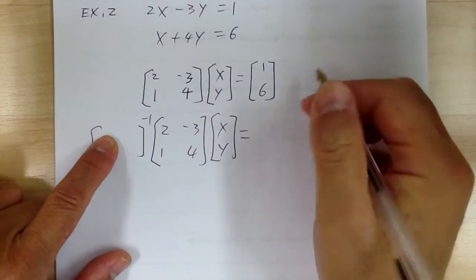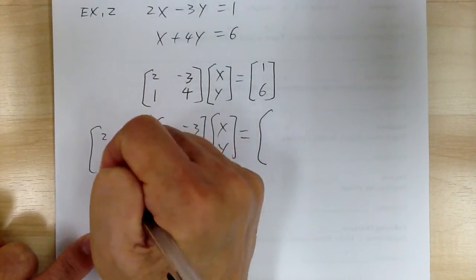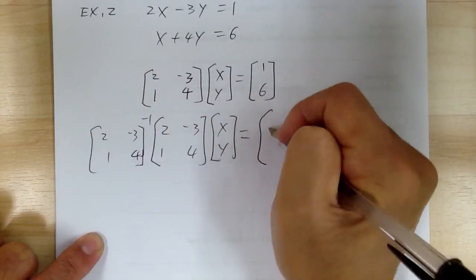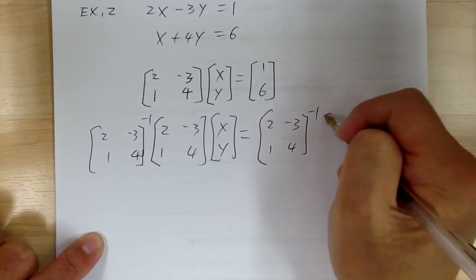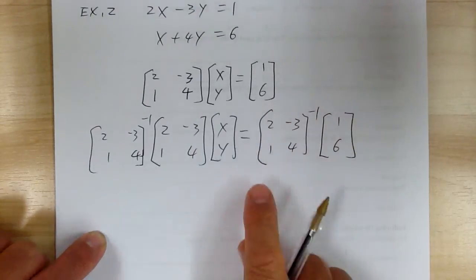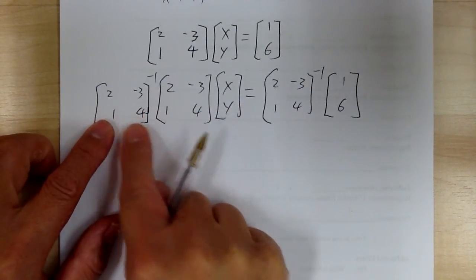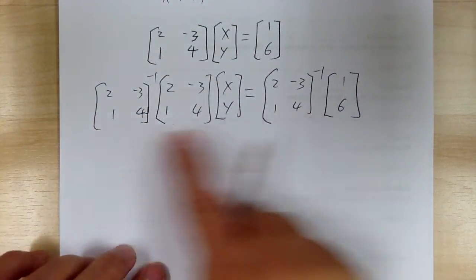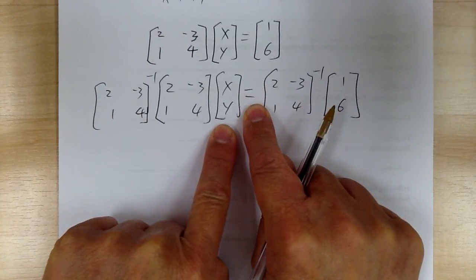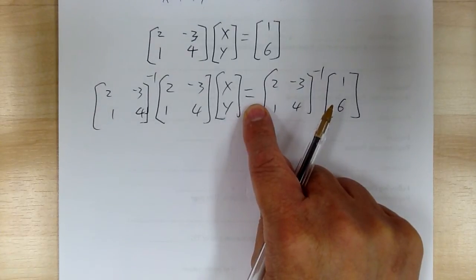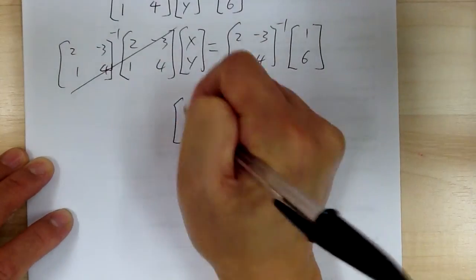Now because I put this in the front, I need to put this in the front. So again, I put this in the front to cancel these things out. Because I put this matrix in the front, I need to put it in the front. Now you cannot put this in the back. If you put it in the back, you have x, y in the middle, and nothing's going to cancel. Remember, with matrices you have to watch the order. So this cancels out, and now you got x, y.